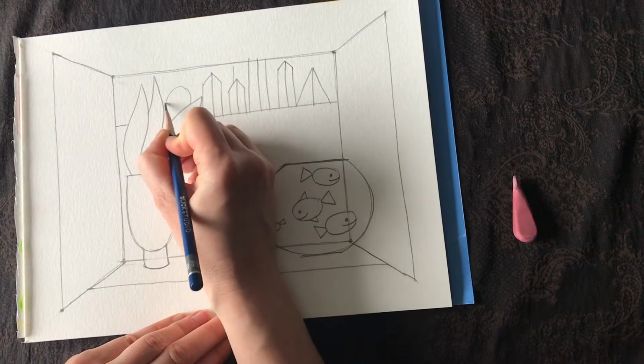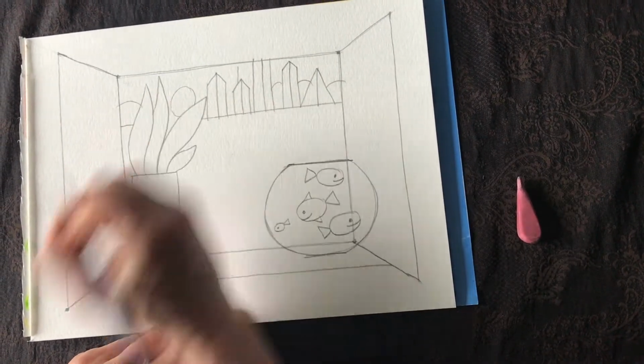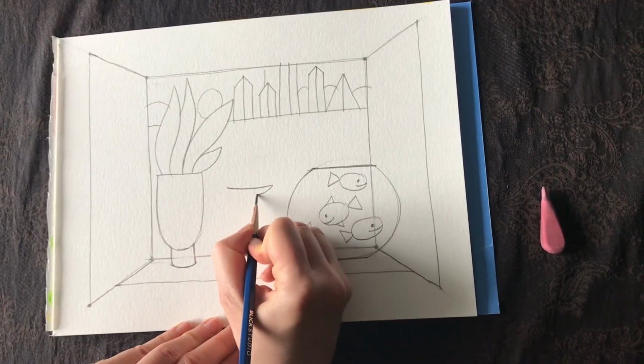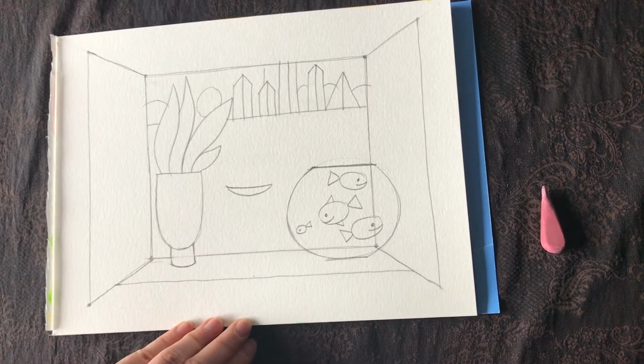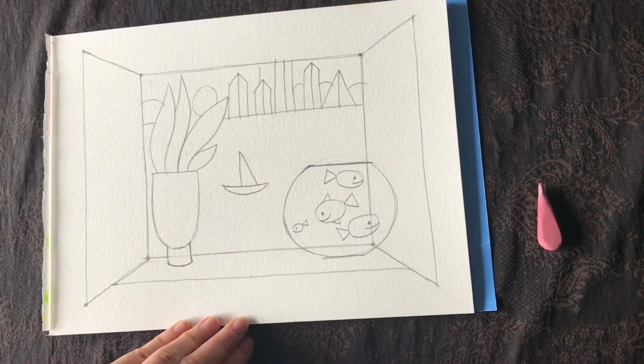Maybe you have trees on the back. Here we go. On the water, you could put a boat. Maybe you have a boat. It's a semicircle and a triangle. Here we go, a sailboat.